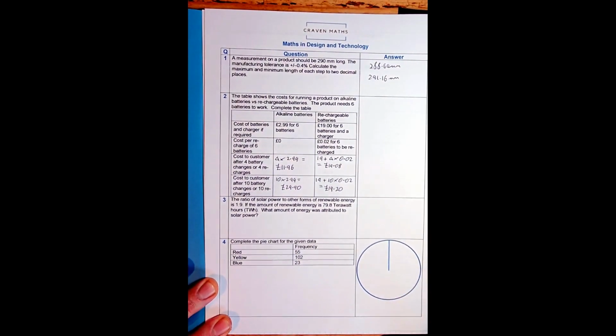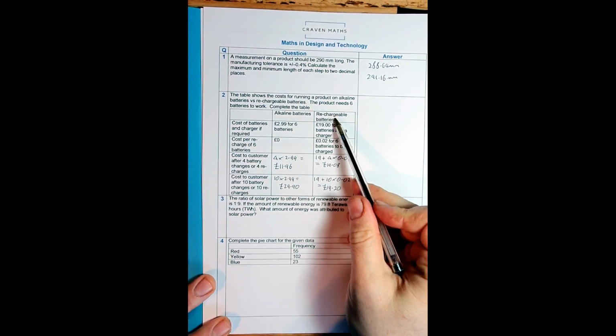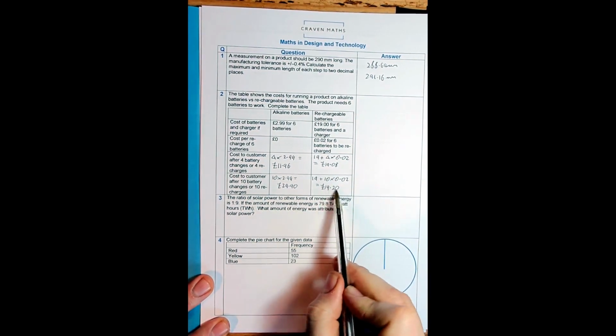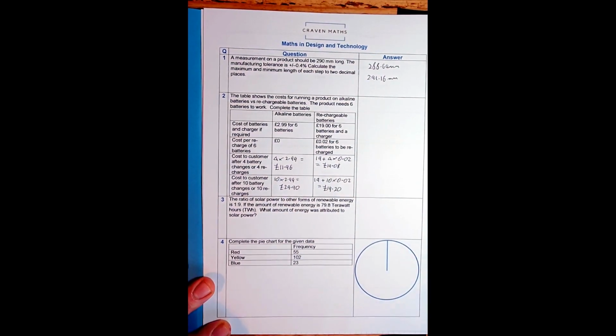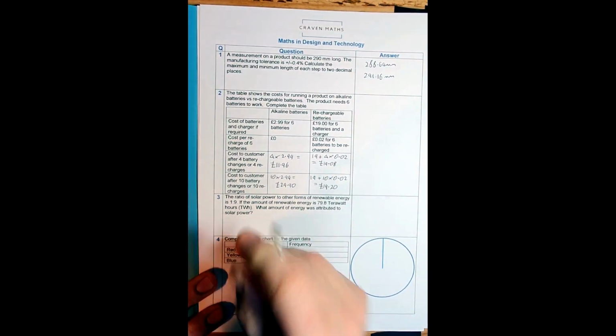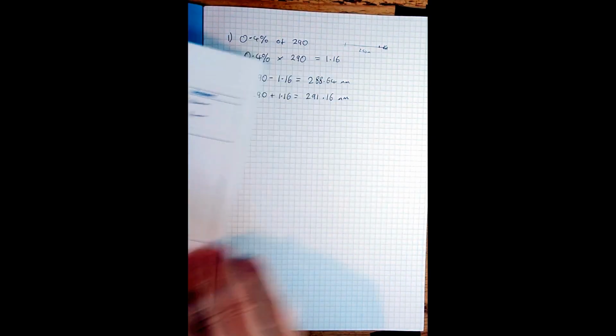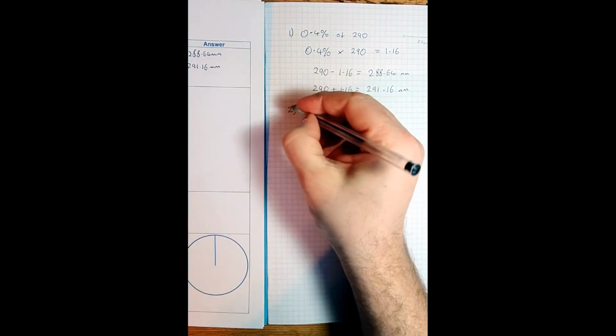So the point of this question, I guess, is you can see that although it's more expensive initially to get rechargeable batteries, after 10 charges you're actually saving money because you're paying less. The ratio of solar power to other forms of renewable energy is 1 to 9. So let's write this down. So question 2 I did on the sheet.